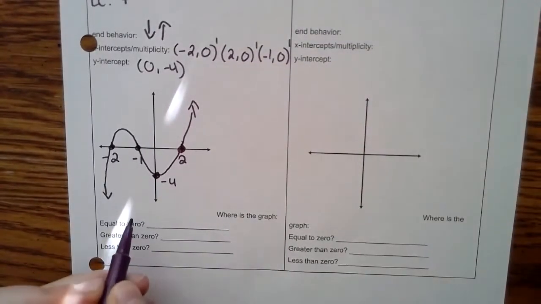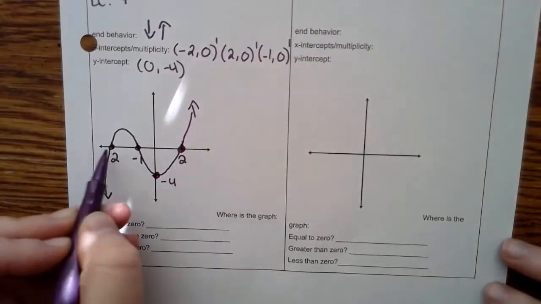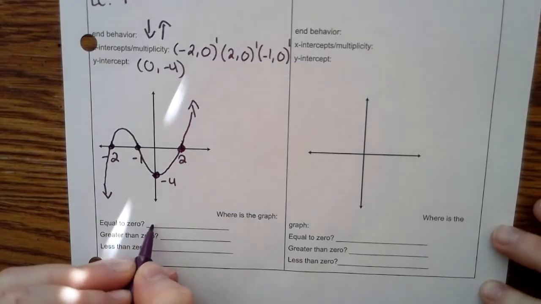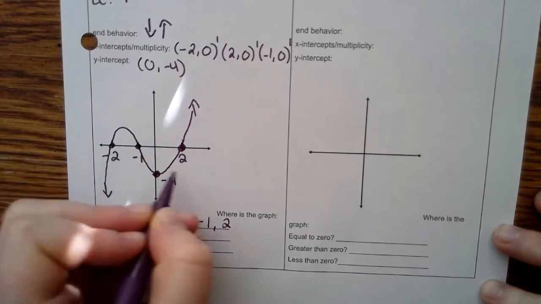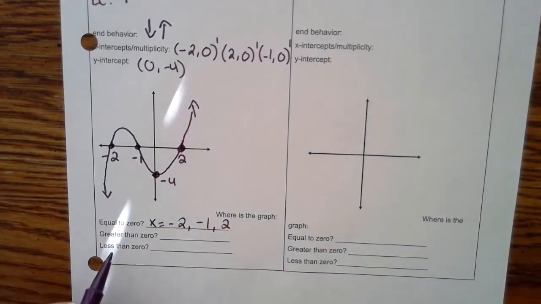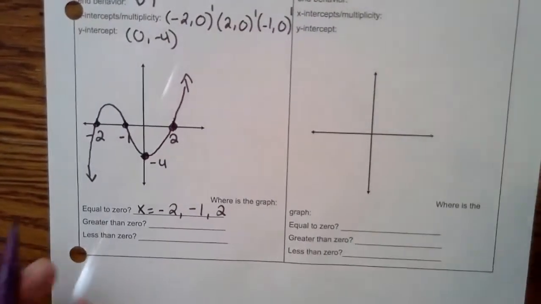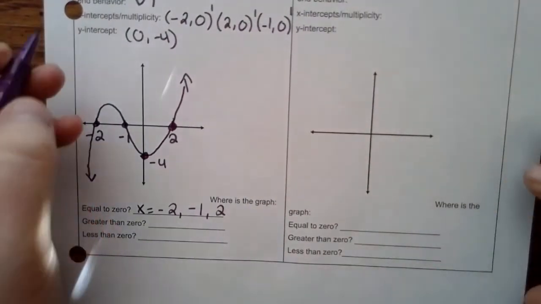Okay, let's think about this. Where is the graph equal to 0? Oh, well, that's all of these. So that's going to be x equals -2, -1, 2, because they're all on y equals 0. Where is it bigger than 0? So we're going to answer it in interval notation. So bigger than 0 would be above this line.